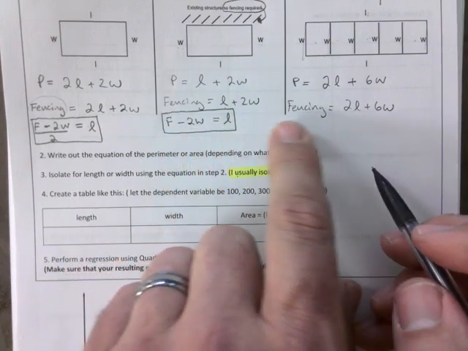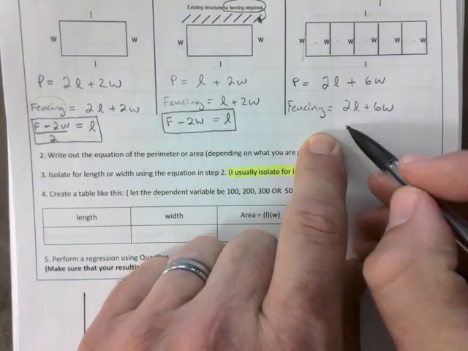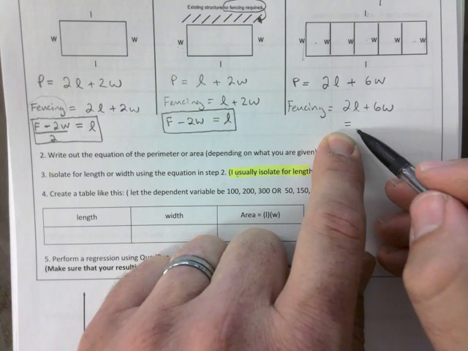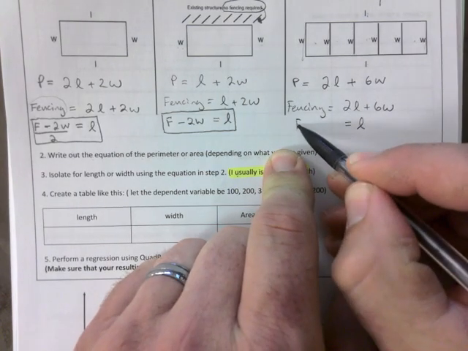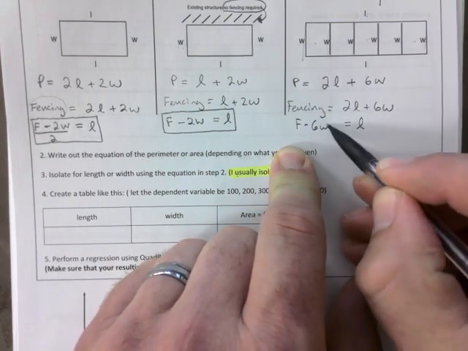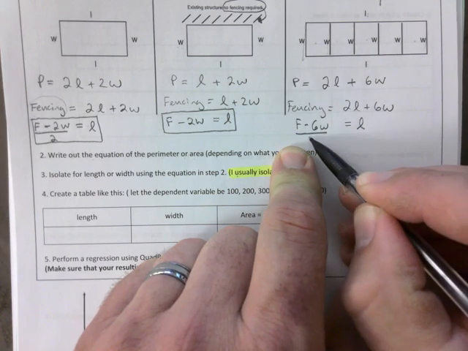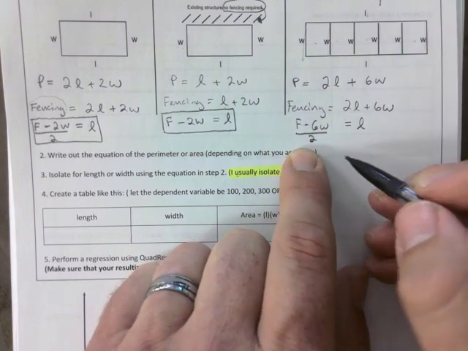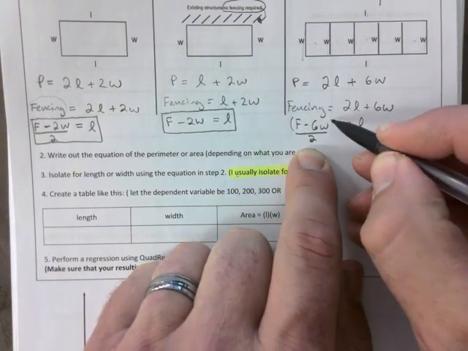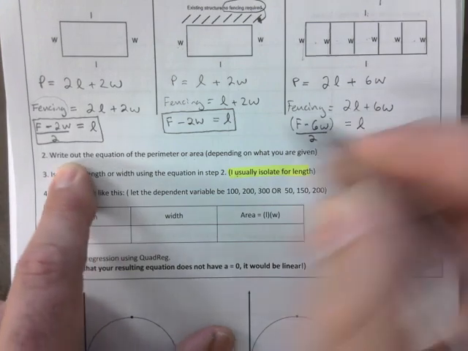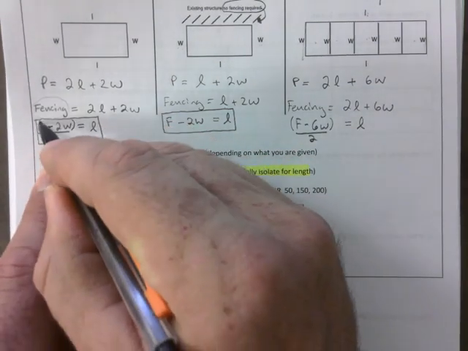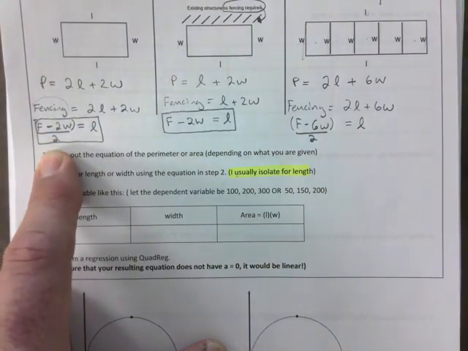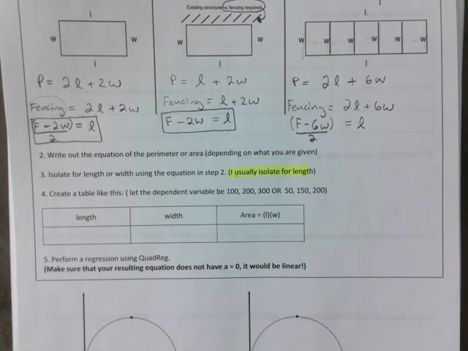If you're given this scenario over here, length would be fencing minus 6W divided by 2, right? Because I need to divide both sides by 2 at the end. Please don't forget that it's implied that you first perform the operation in the numerator and then you divide by 2, or else you're going to get the wrong answer. A lot of students just type it in all in one shot and then you get it wrong.